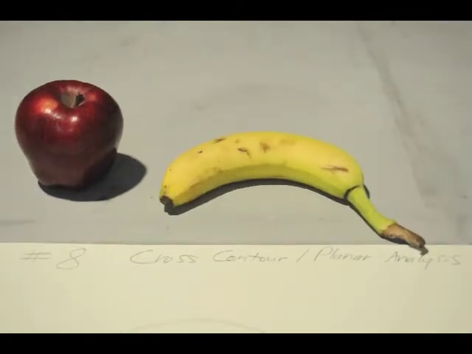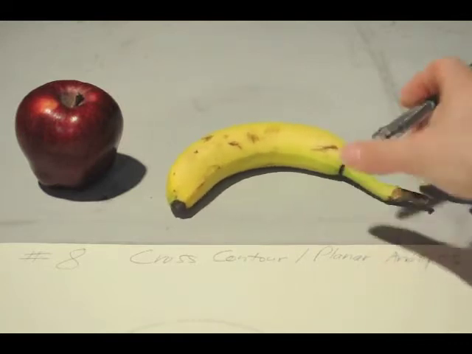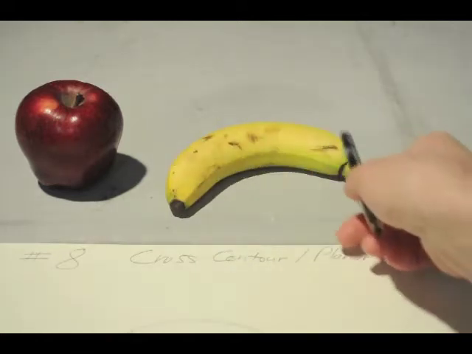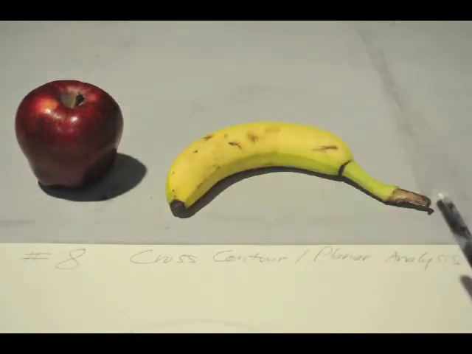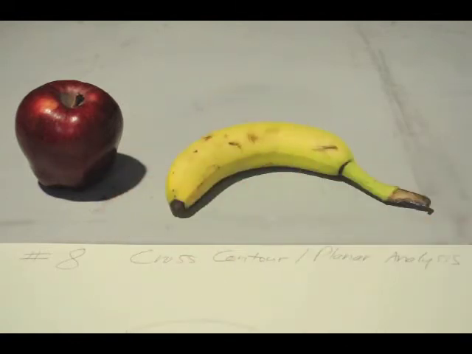I'm going to work with the banana because I think it's just going to be a clear example. So what I want us to do is imagine lines going parallel to the curve of this banana, and other lines going tangent to those lines, wrapping around the banana. And I'm actually going to draw them.